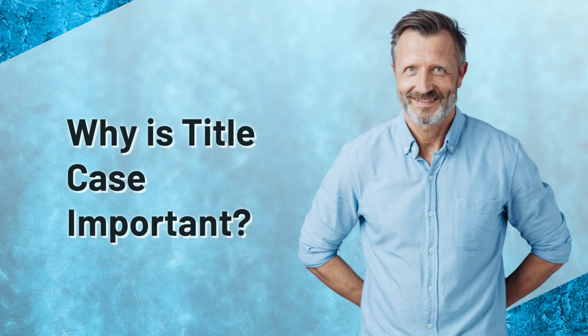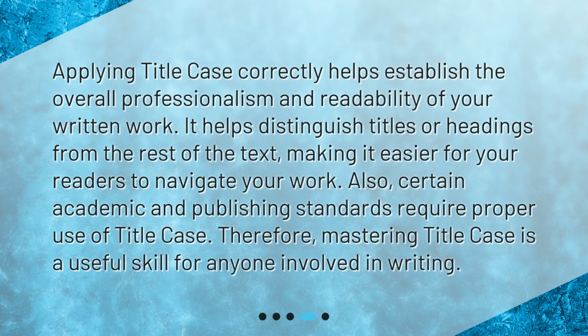Why is title case important? Applying title case correctly helps establish the overall professionalism and readability of your written work. It helps distinguish titles or headings from the rest of the text, making it easier for your readers to navigate your work. Also, certain academic and publishing standards require proper use of title case. Therefore, mastering title case is a useful skill for anyone involved in writing.